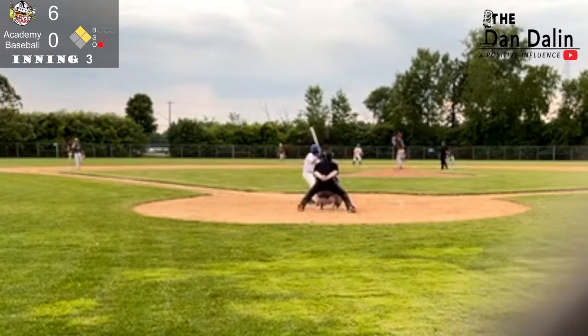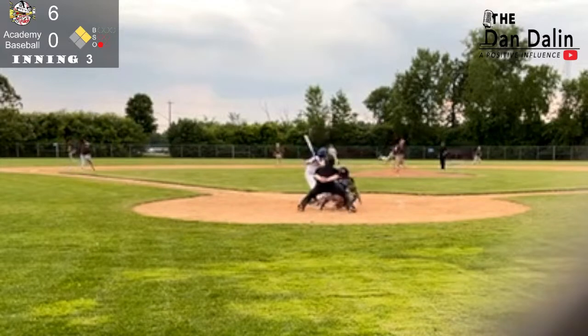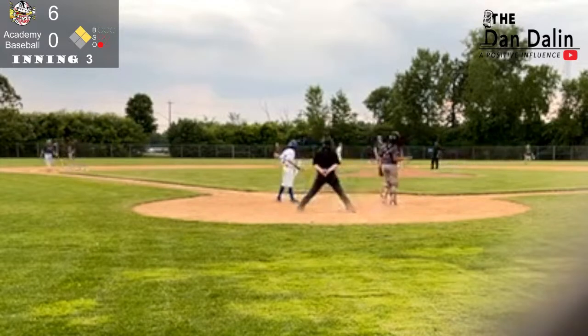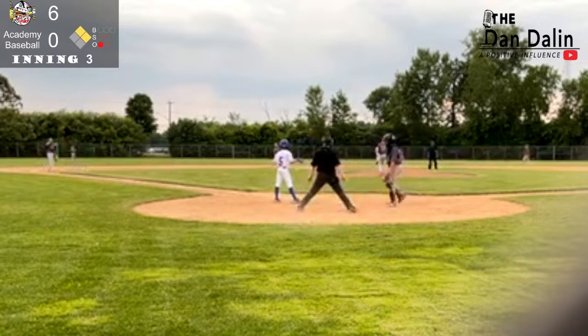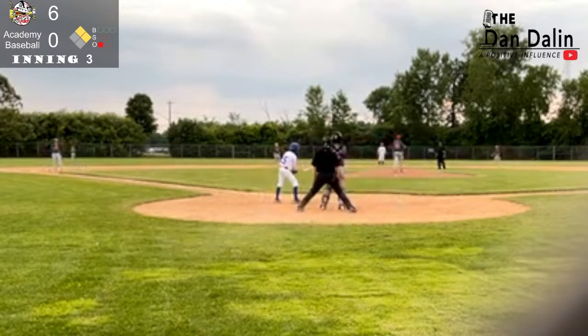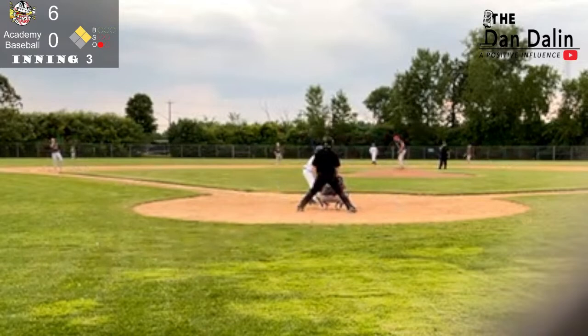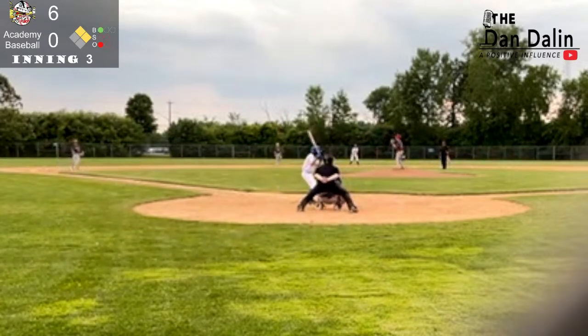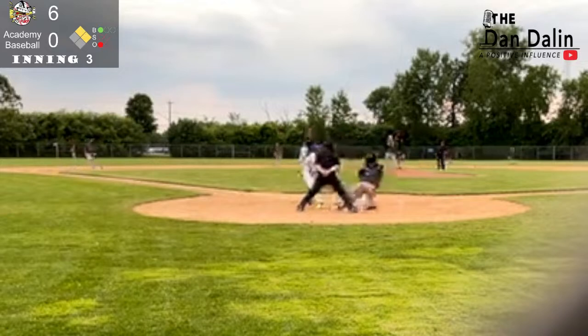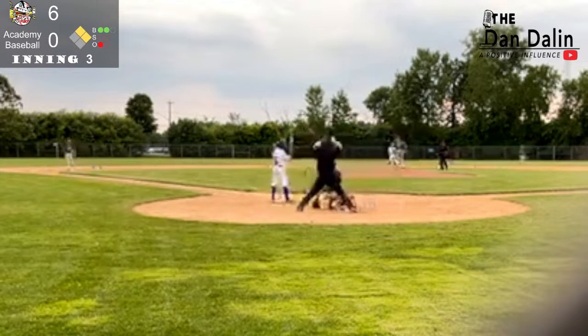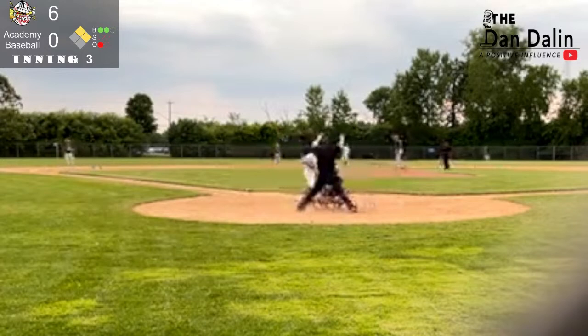And I can't see the number. Maybe it's 8. Pitches a ball. Or 5. Looks like 5. There's the 1-0 to number 5. Just misses, ball 2. Two balls and no strikes.